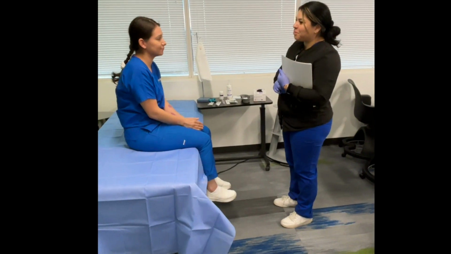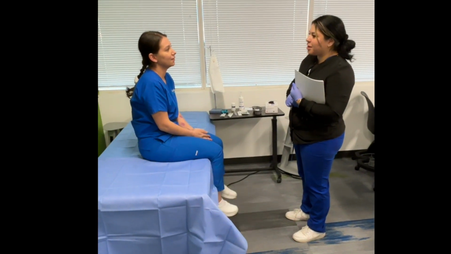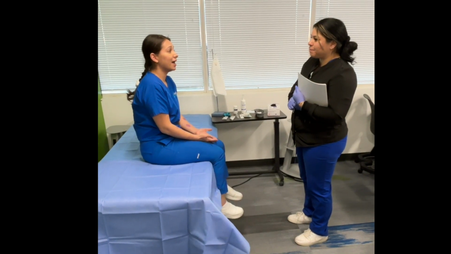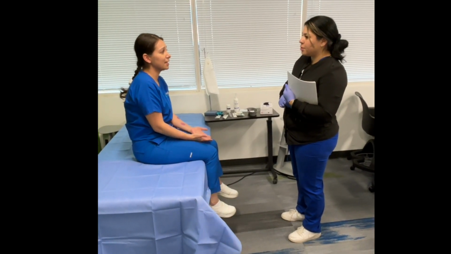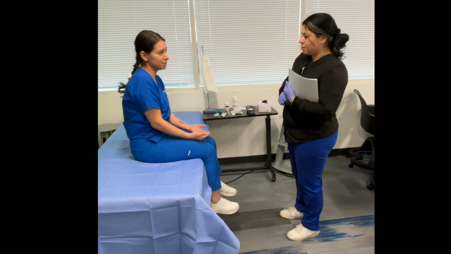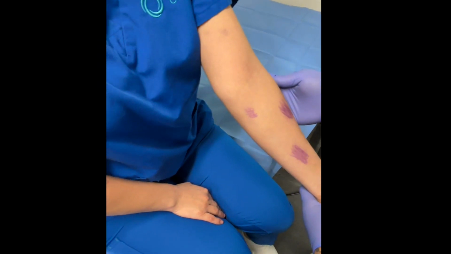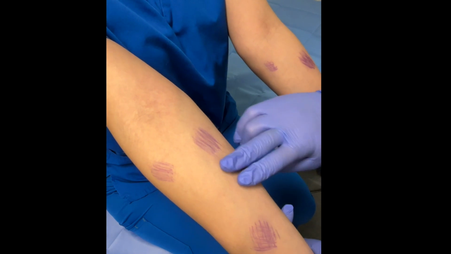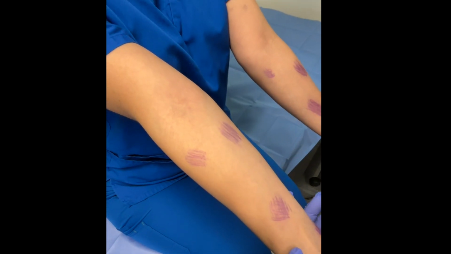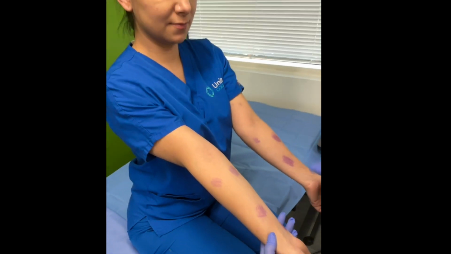Now let's get started with the case study. Today we have a 22-year-old female who presents to the ED with a chief complaint of a fever and a purple rash. Patient reports a fever of 102 degrees Fahrenheit for the past 24 hours. Patient reports an onset of a purple blotchy rash initially appearing on the extremities and is now spreading to the torso and the face. The rash is non-blanching.